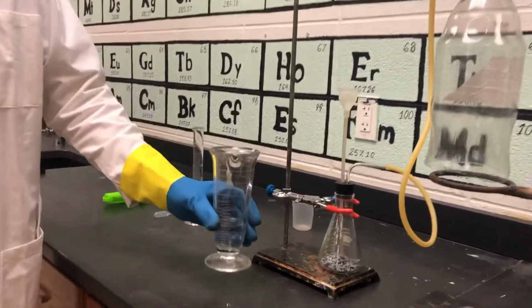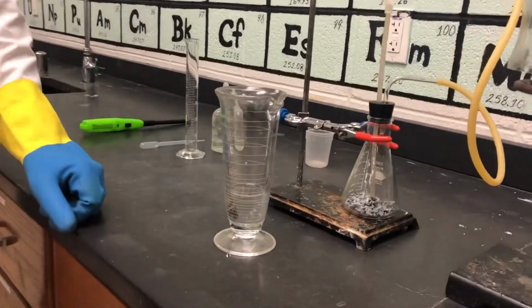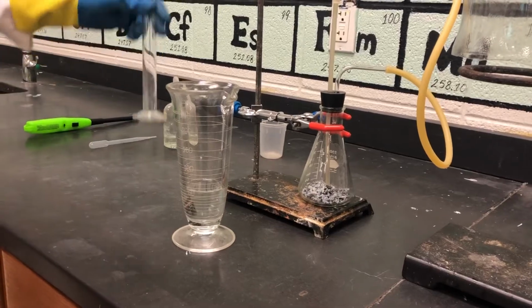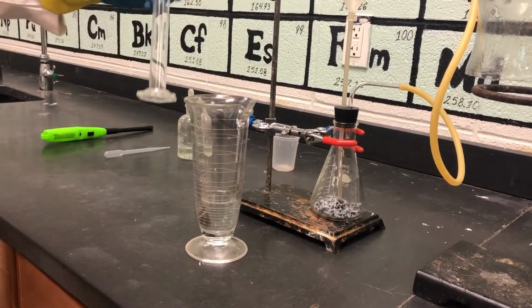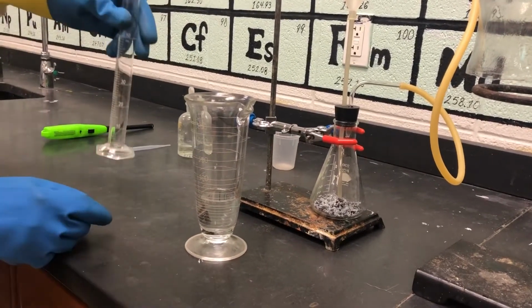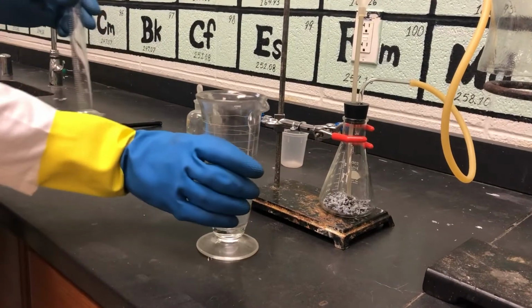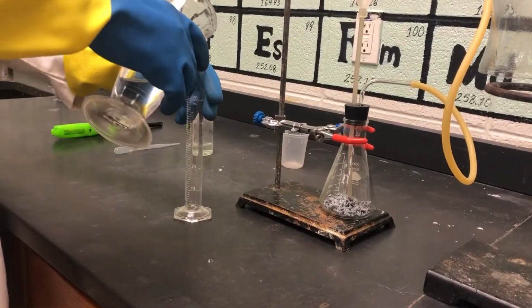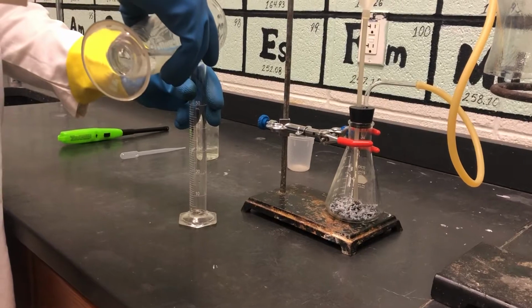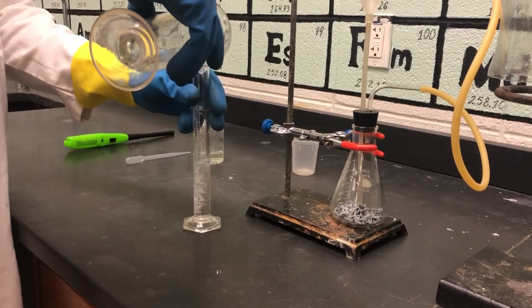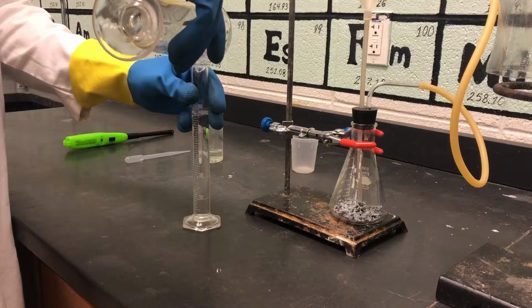This is an older graduated cylinder. This one is a new one, and supposedly I've got it set right at 50 milliliters. Thought it might be interesting to check it out, see how close our measurements were.